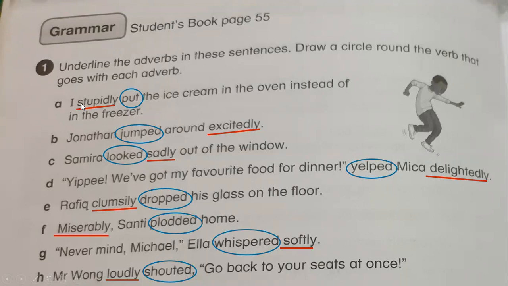Here are the answers. A. "I stupidly put the ice cream in the oven instead of in the freezer." So stupidly is an adverb that describes put.